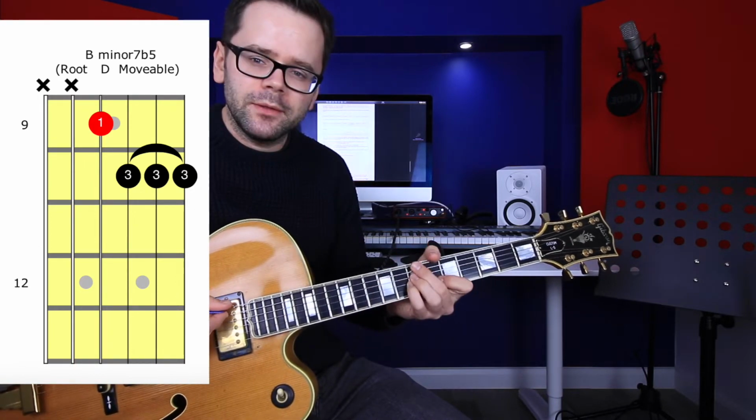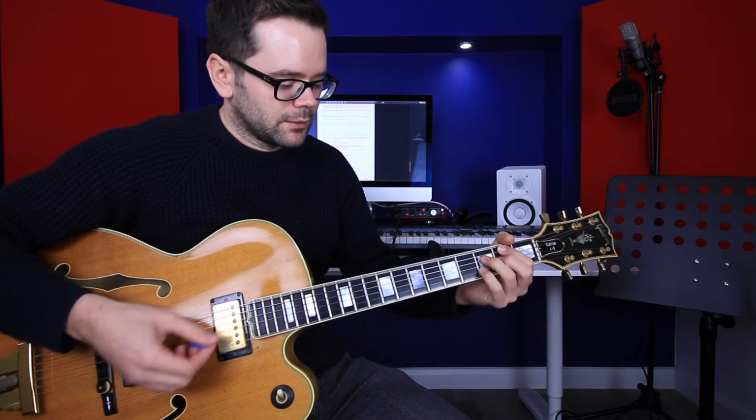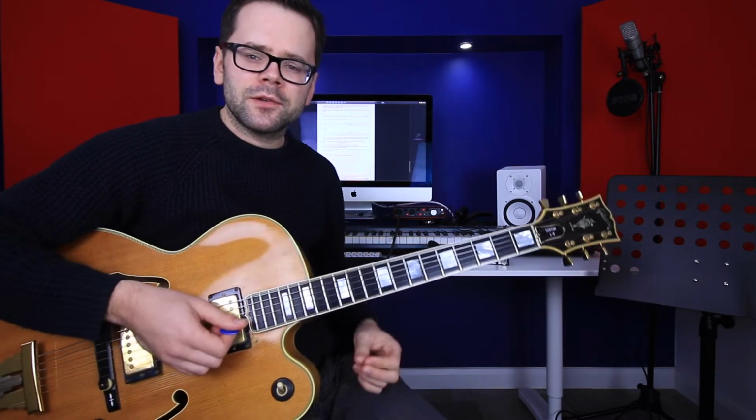So we've got our 3 shapes: root E, root A, root D. Great exercise.